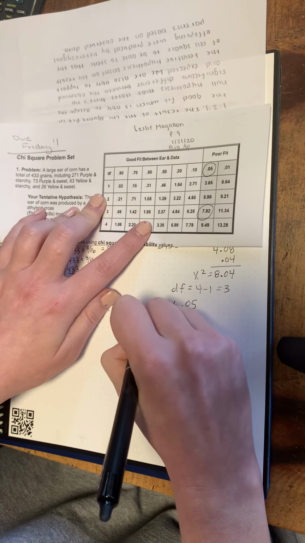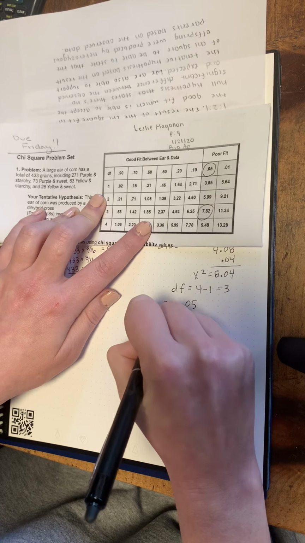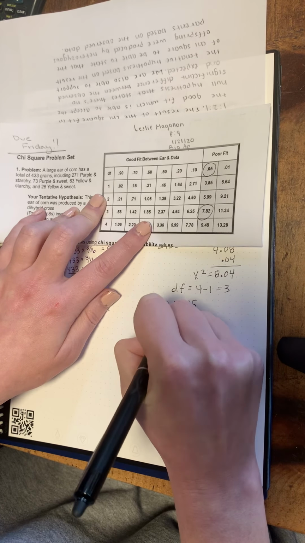But our chi-square value is greater than the critical value. So we're here. So what does that mean? Well, it tells us here that's a poor fit, but we know from our other table that that means to reject the null. So how do we write this out into a CER format?